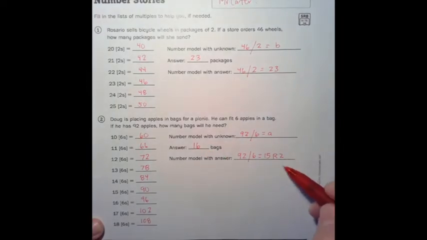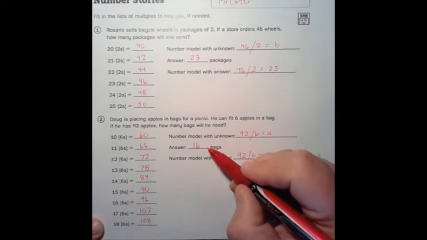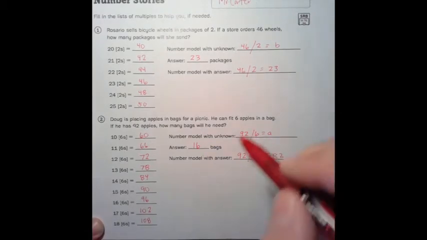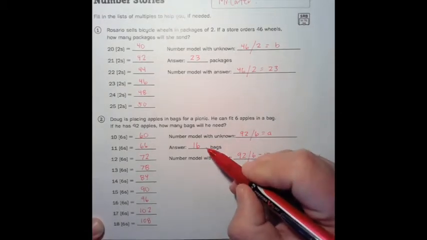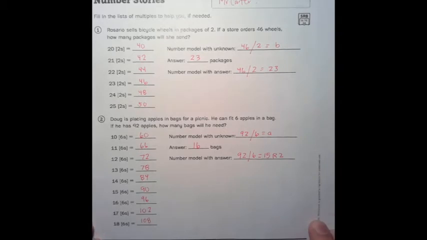So what we've got to do with our remainder is take our answer and move it up to the next whole number to fit those 2 apples in. Sorry about that. Okay, moving down to our practice.